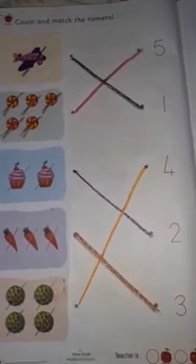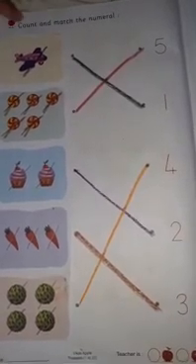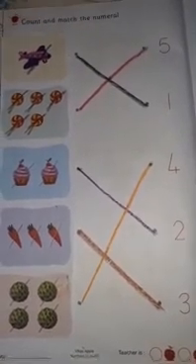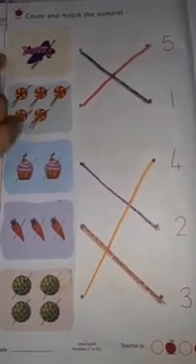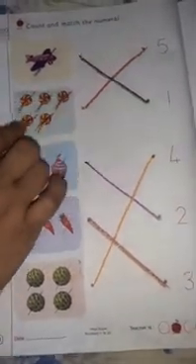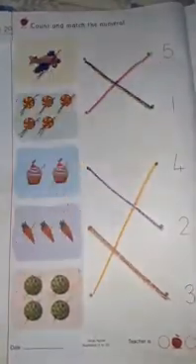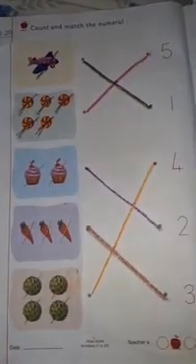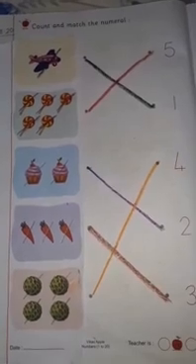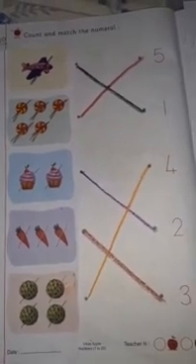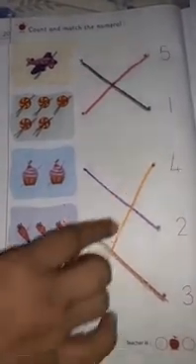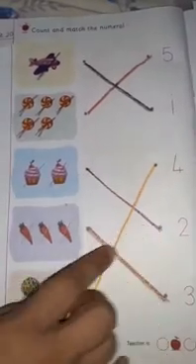So children, have you all understood the concept of count and match the numeral? That means you have to count the number of objects and match it to the correct number. Do your work very slowly, carefully and neatly. Draw only one line and do it very neatly.